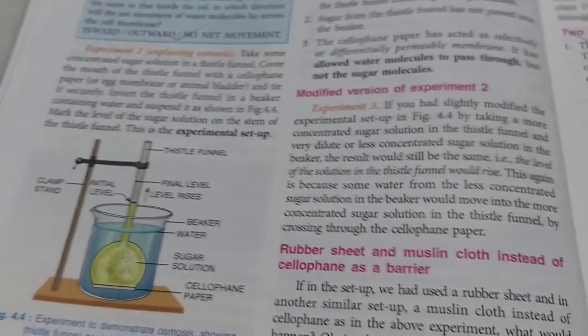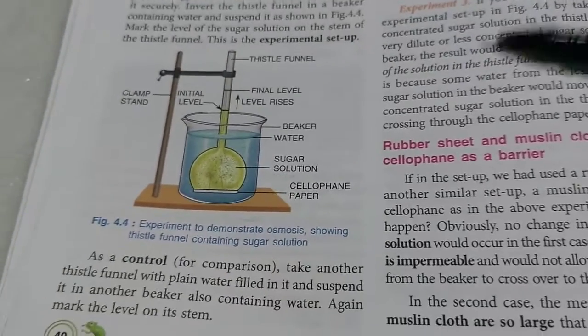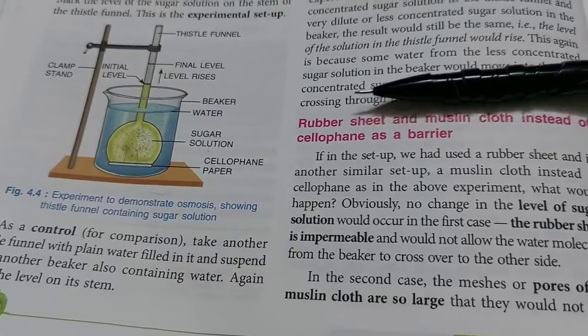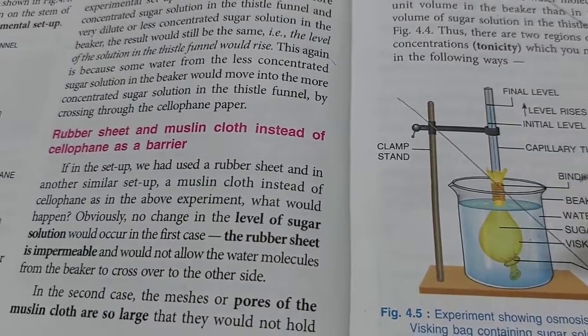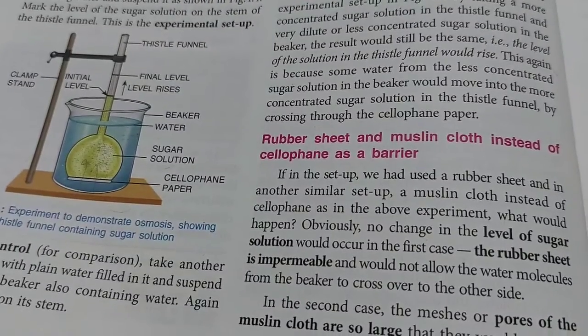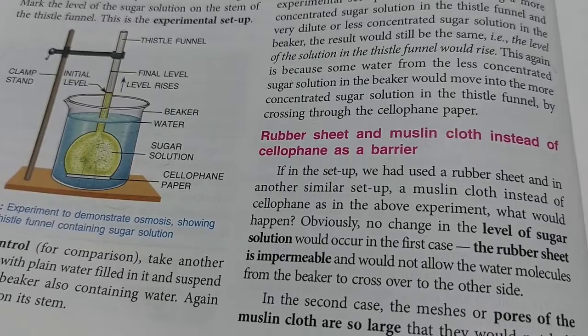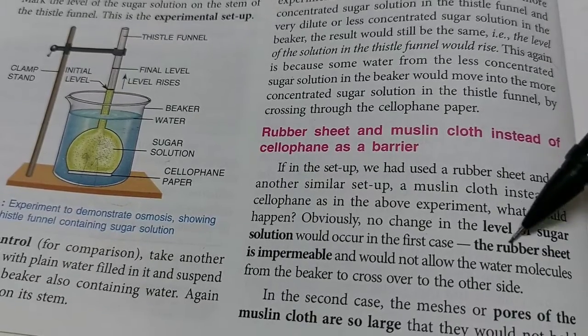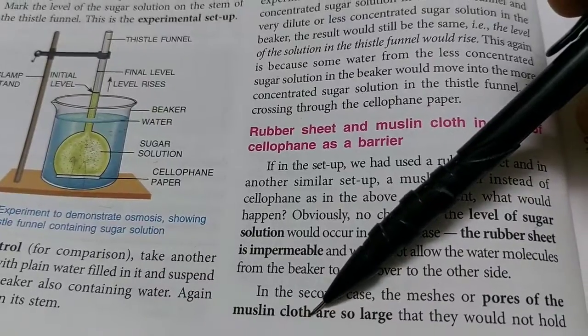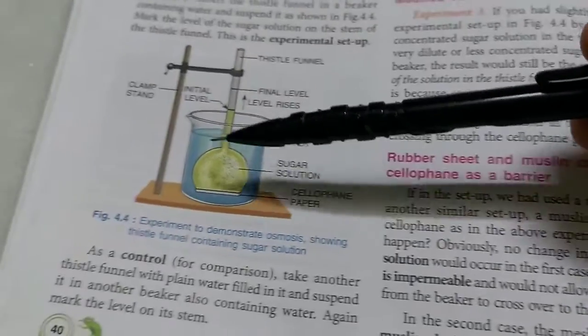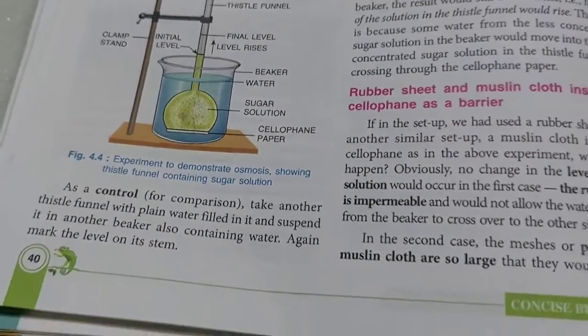Then there are some other versions of the same experiment explained here, but the concept is the same. So instead of cellophane paper, you can use something like a whisking bag, even that is semi-permeable, or even the urinary bladder of some animal, even that is semi-permeable. But if you use a rubber sheet, well, that's impermeable, nothing will happen. Or if you use a muslin cloth, then again, level won't change, it's just that the sugar will go out and make the water sweet.